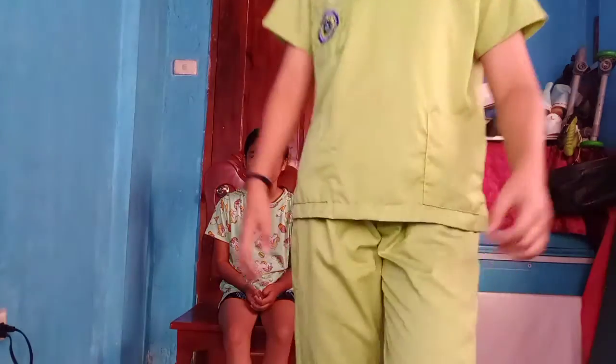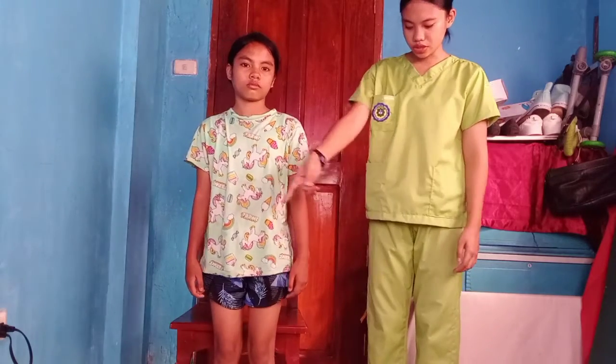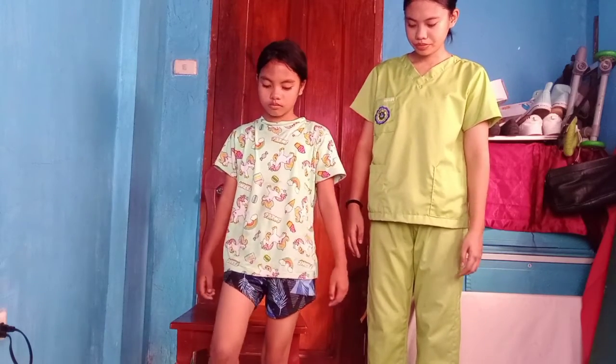Instruct the patient to flex the knees and rotate laterally and medially. Okay, please stand, ma'am. Okay, the other side now. Okay, very good.